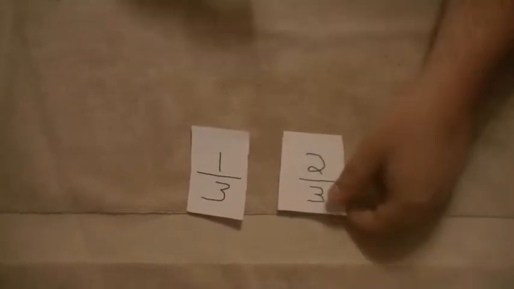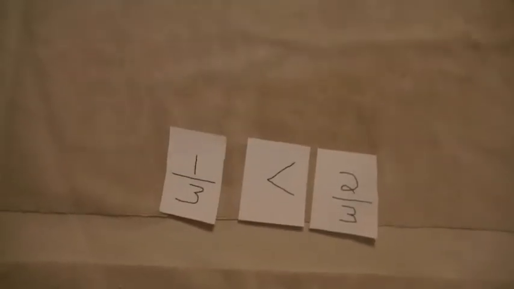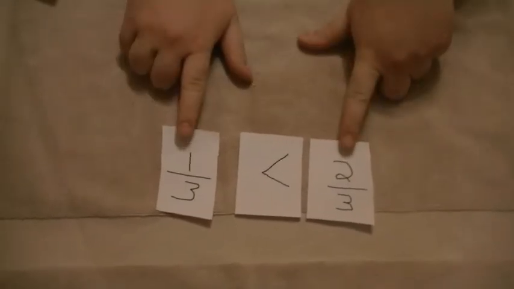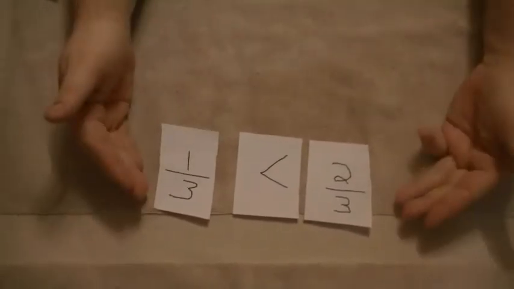The second principle is that if they have common denominators, we can determine which one is greater than or less than by comparing the numerators, as the denominators are the same.